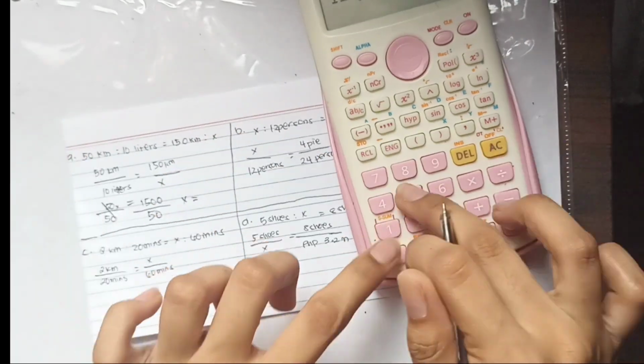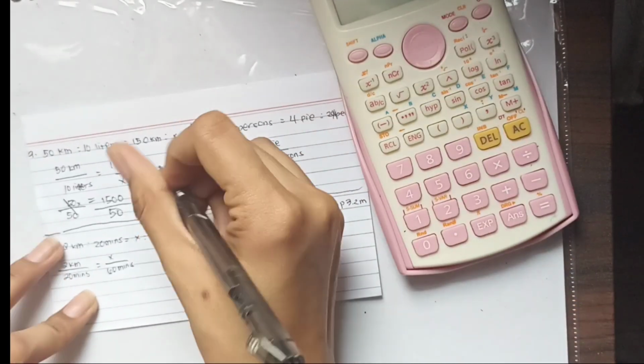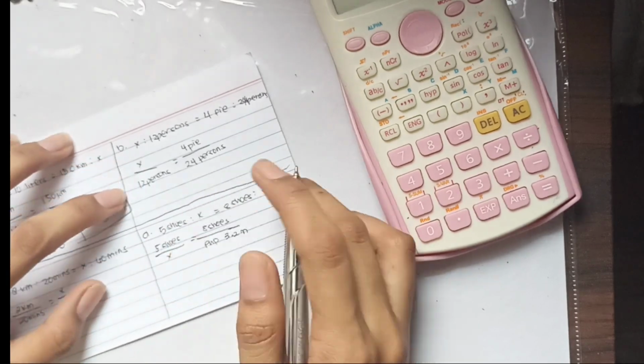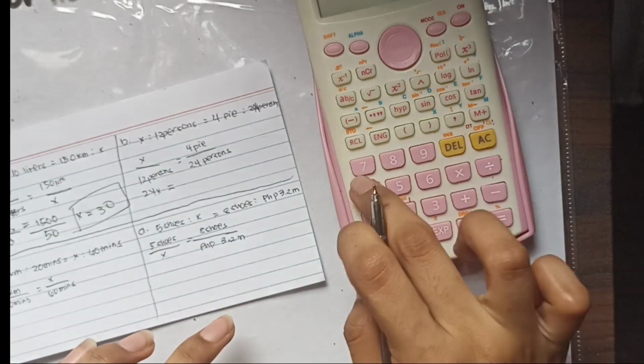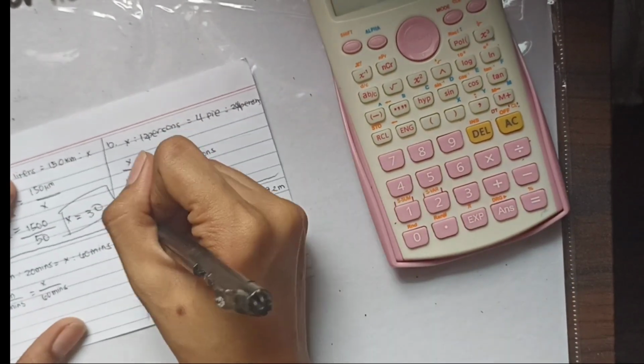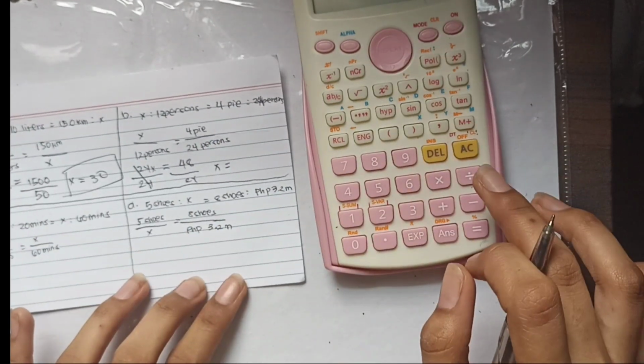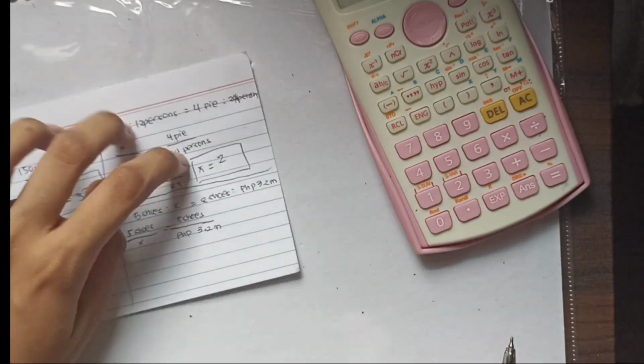Divide both sides by 50. So the answer is 30. Letter B, x times 24 is equal to 24x. And then 12 times 4 is equal to 48. Divide both sides by 24, x is equal to 2.